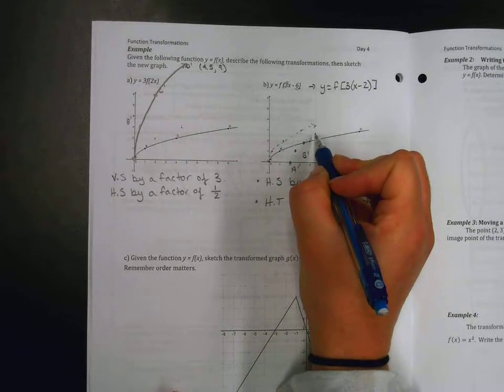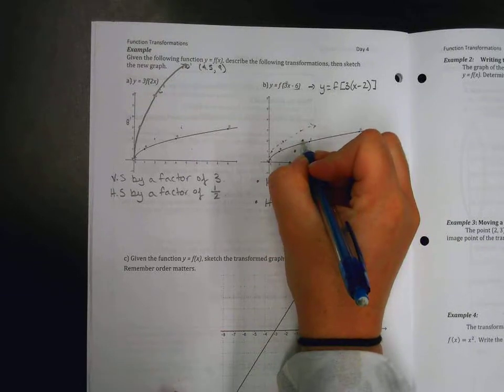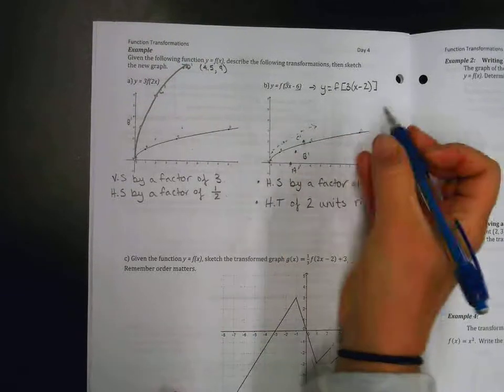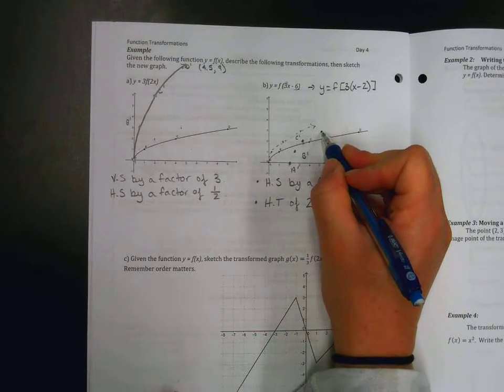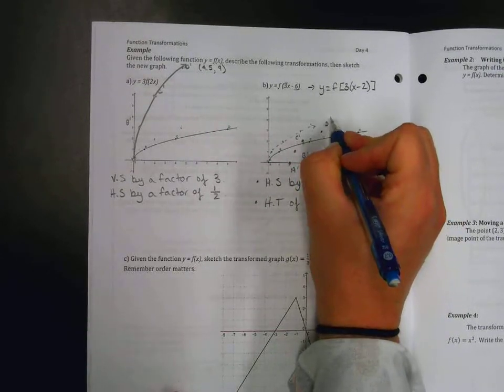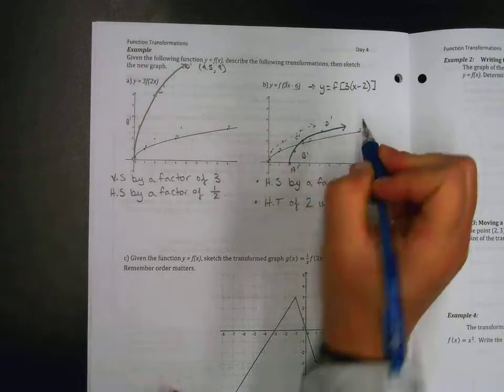Yes, it's a little bit farther up. There we go, C prime. And my D value is going to move 2 over there approximately. Okay, so my final graph is going to look something like that. So make sure that you're doing stretches first.